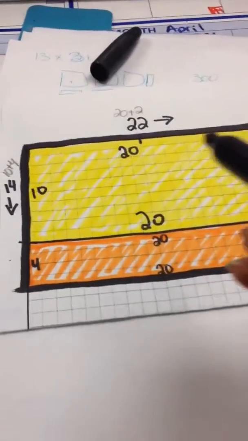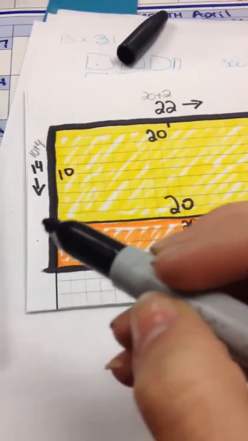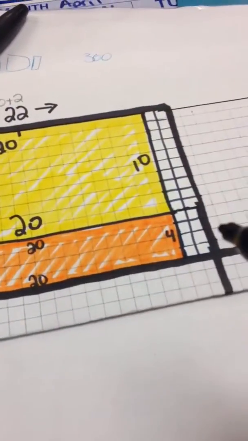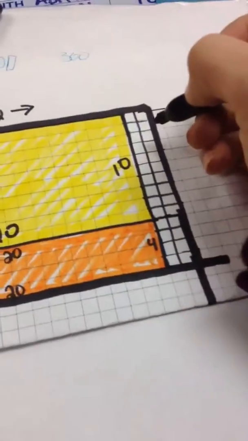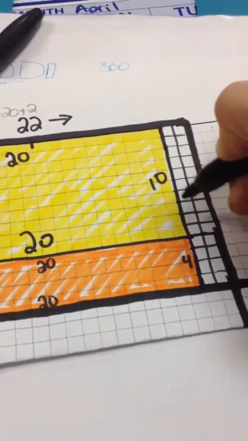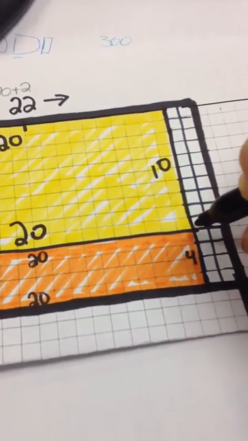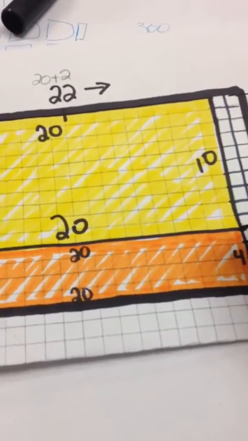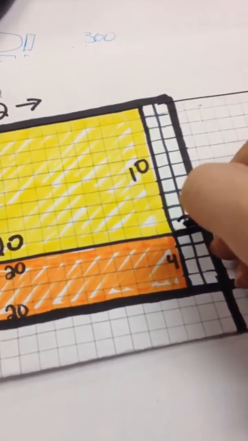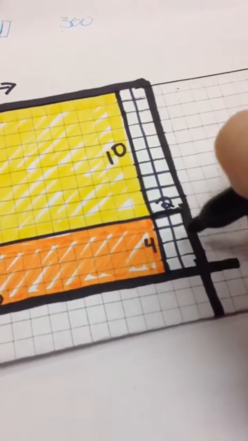So far, I have one big yellow rectangle that is 10 by 20. I have a smaller orange rectangle that's 4 times 20. Now I just have this big white chunk left on this side. So I'm going to break this up into 2 chunks because I know that I can get at this really easily. I know that this is 10 going down to this point where it meets up with the yellow. So if I draw a line going across right here, I can see that that's 2 going across. So this section here would be 10 by 2.